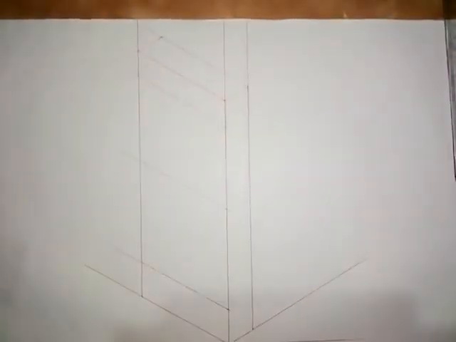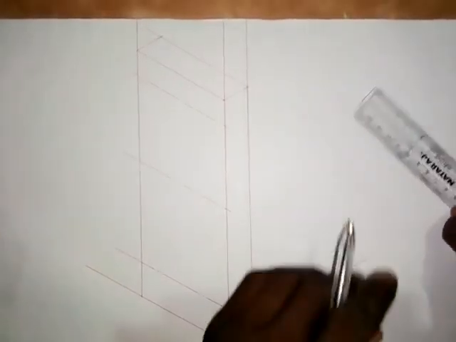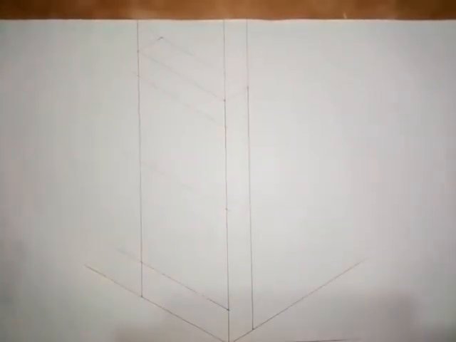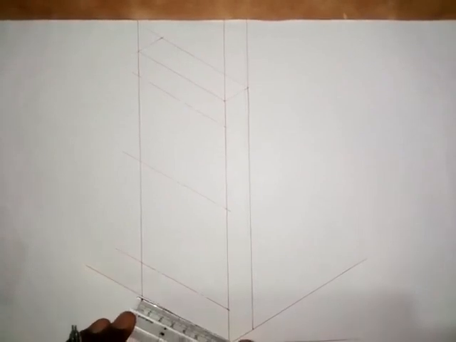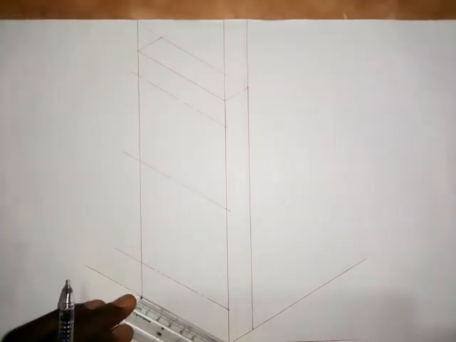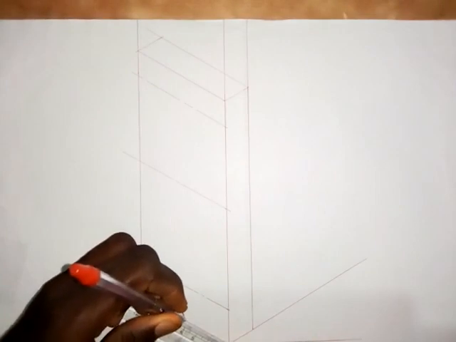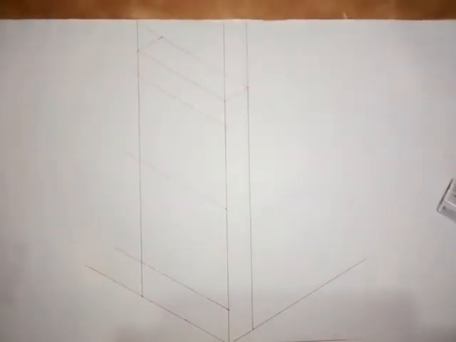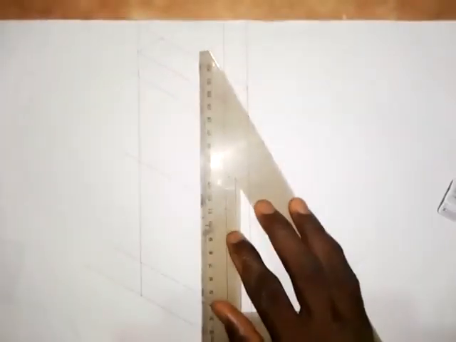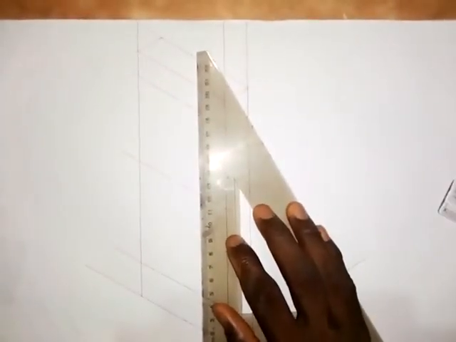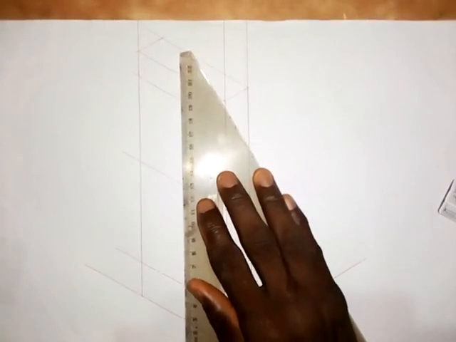Okay, so with what I've done here, I believe you can see it. So let's get the center. 76 divided by 2 will give us 38. So let's get the midpoint of this. So 38 millimeters, that is the midpoint. So I will draw a vertical center line here.